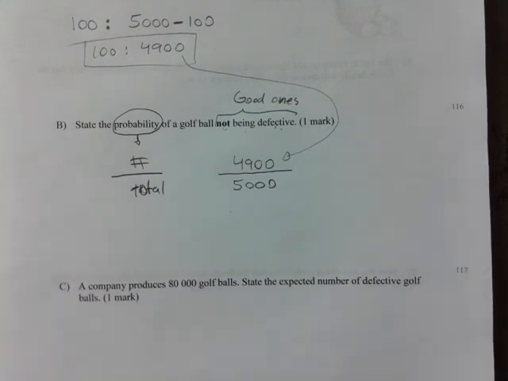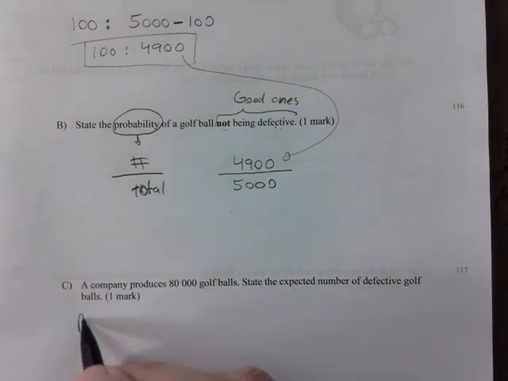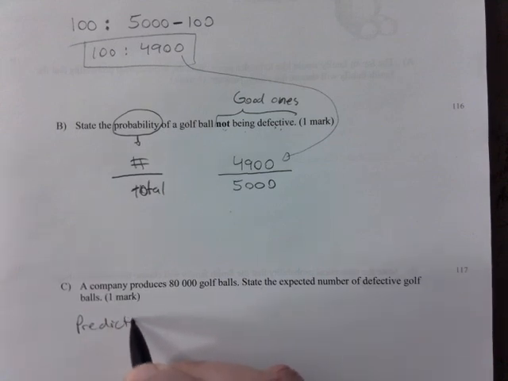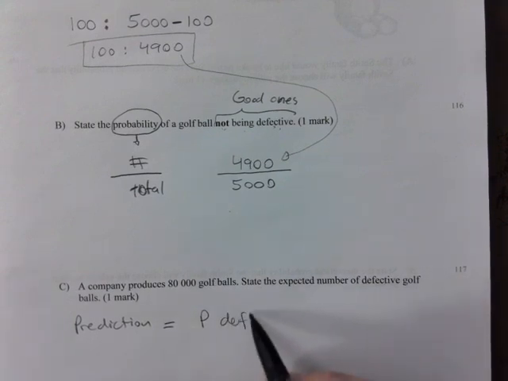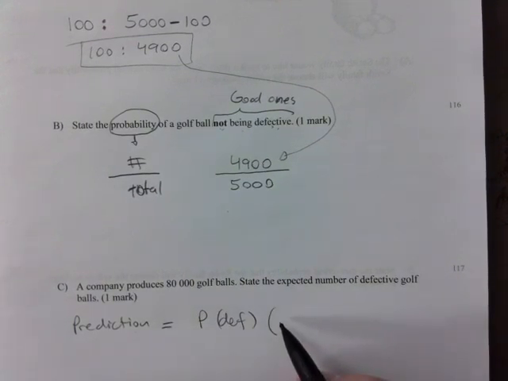So a company produces 80,000 golf balls. State the expected number of defective golf balls. What are they asking here? Do you remember predictions? Okay, predictions. We will multiply the probability of defective times the larger sample.